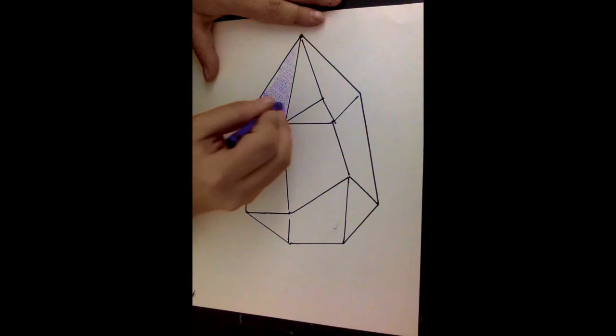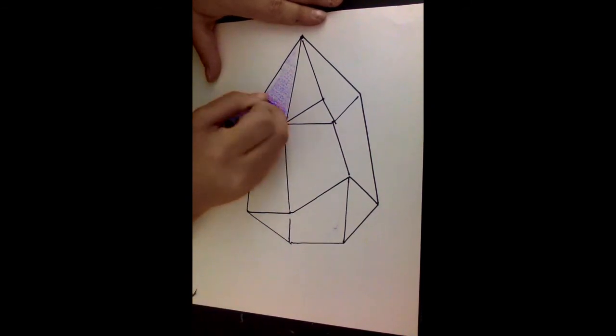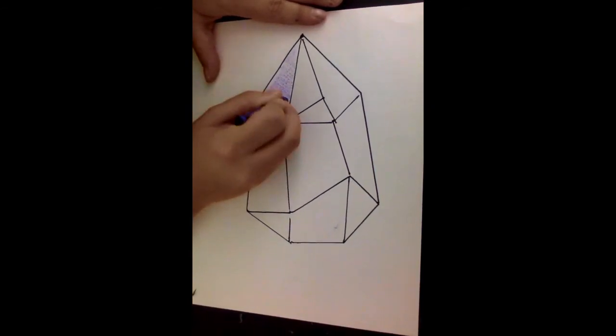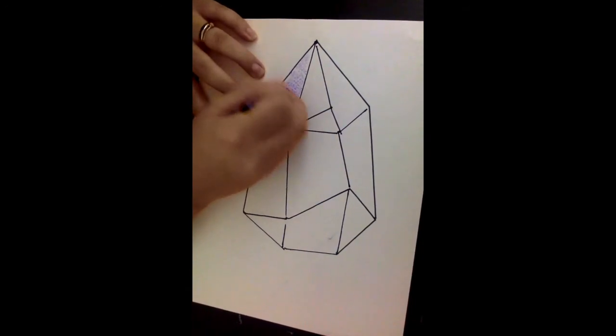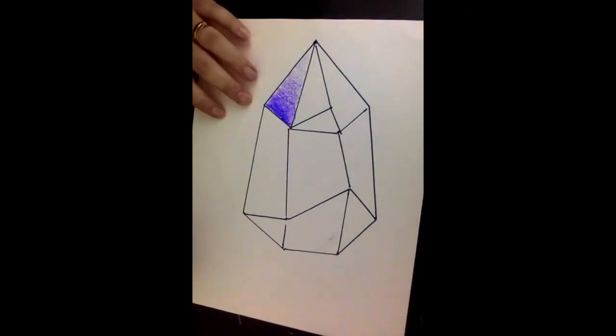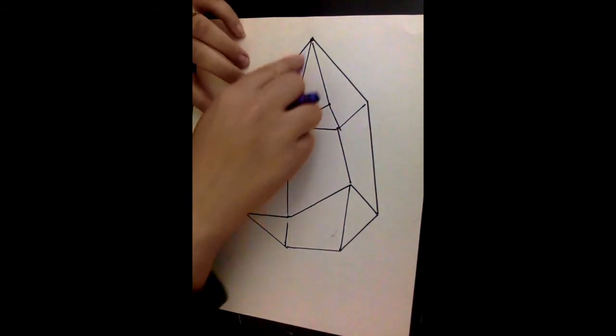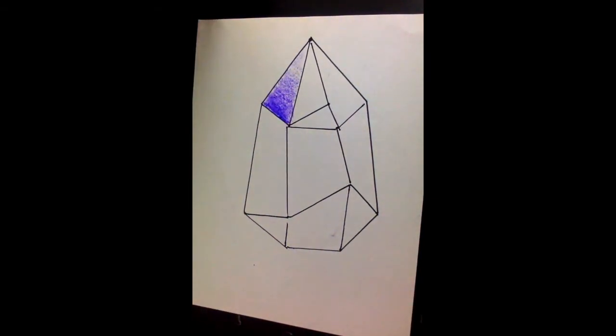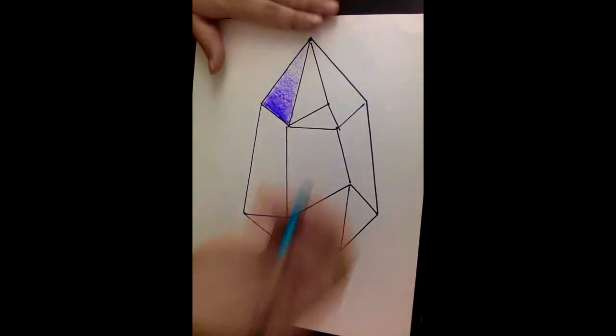I think I'm going to blend it a little bit more because I don't think that I did press to medium enough. So I'm going to press a little bit harder in the middle. And then bam, do you guys see how it goes from dark to light? I'm going to do the same thing with a bunch of my crayons.